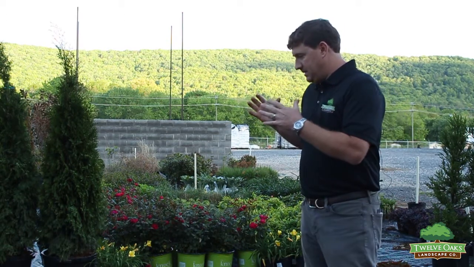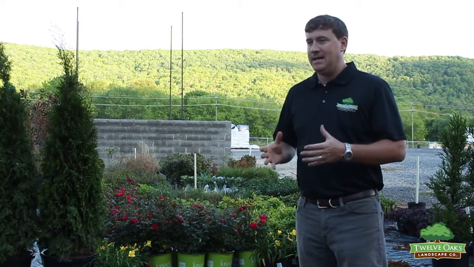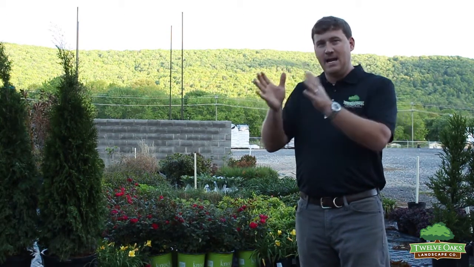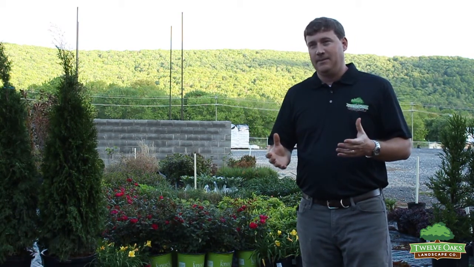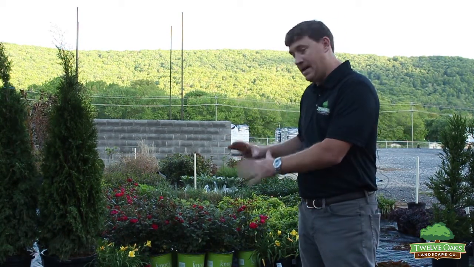That's something that is very easily accomplished with annual color. That gives you this big burst of color, and your eye is naturally drawn towards that area. So when we draw a design, we leave certain spots in the landscape open for those particular items, say annuals or perennials, and that will help to create that focal point that you're looking for.